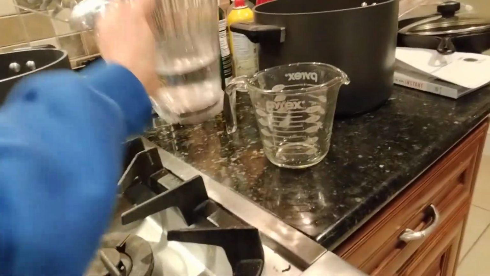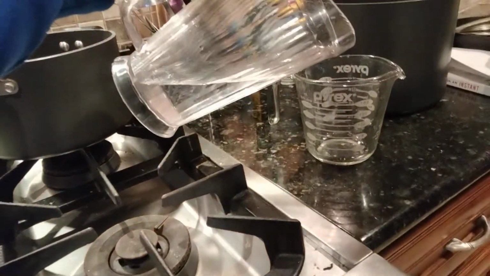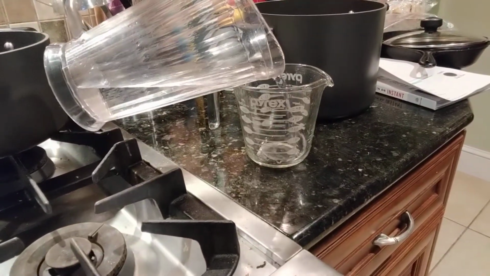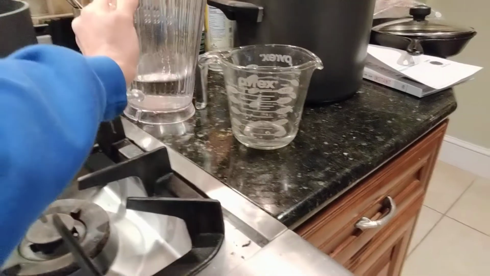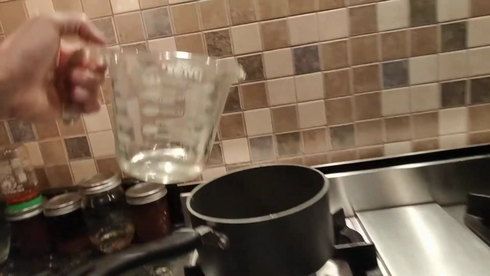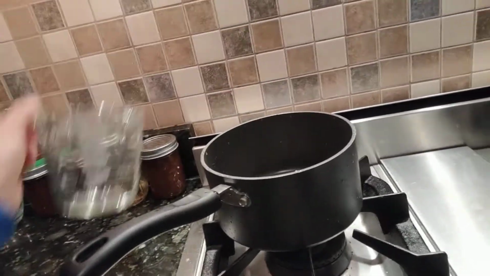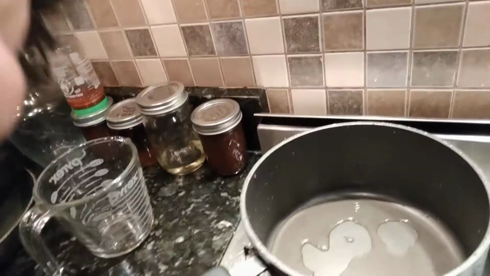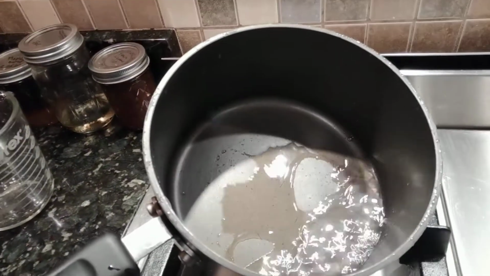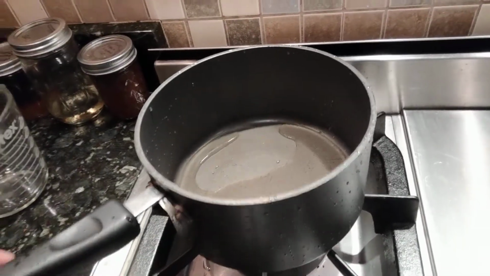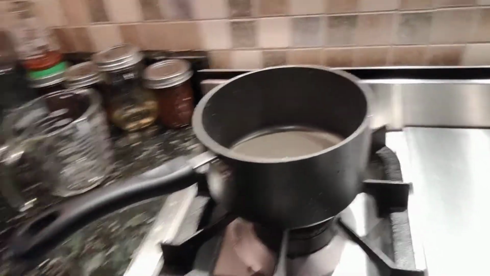For my third trial, I'm going to use my measuring cup again, and I'm going to measure out 50 milliliters of water. My measuring cup only has a 100 milliliter mark, so I'm just going to fill it halfway toward that. Okay, toward the 100. Right, and I'm pouring that into my pot. It looks like the water in the pot doesn't quite coat the whole bottom of the pot, so I'm just going to do my best with this one.